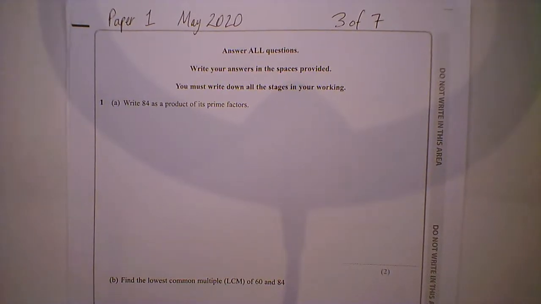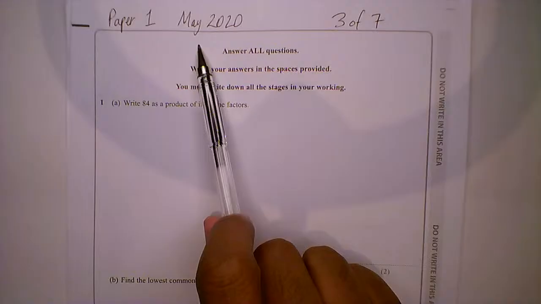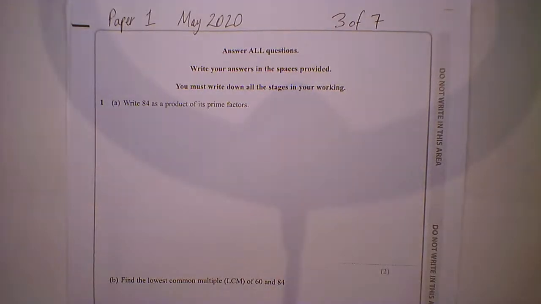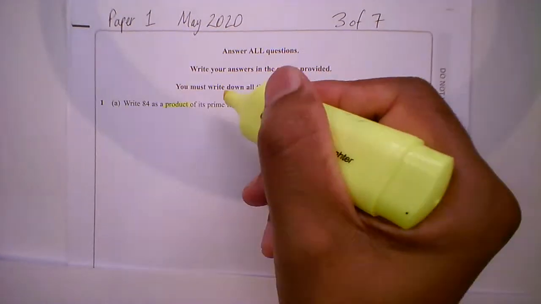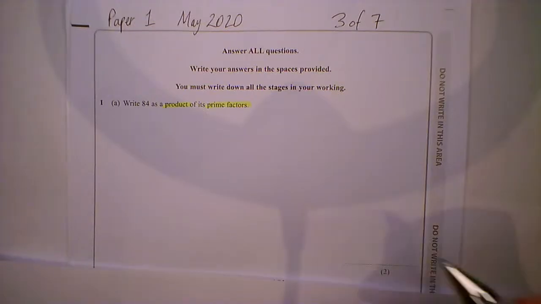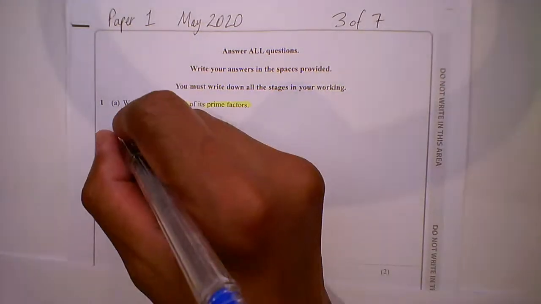This question is from paper 1 again, May 2020. This is our third question of 7. Press pause, have a go. When you are ready for the answer, you can press play. If you're stuck, you can also press play. Okay, the next question says, write 84 as a product of its prime factors. Identical to the previous question again. Again, we've got a different number, so we've got 84 this time. So same thing as before.